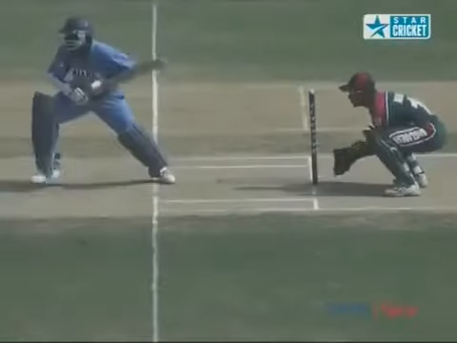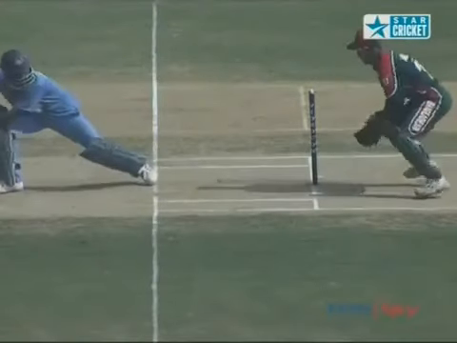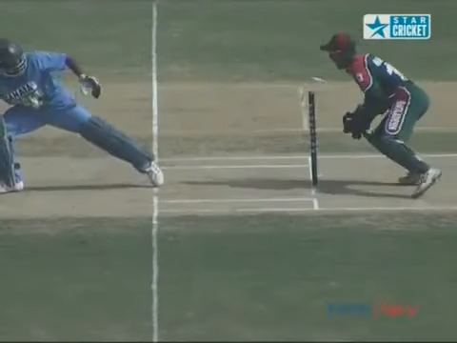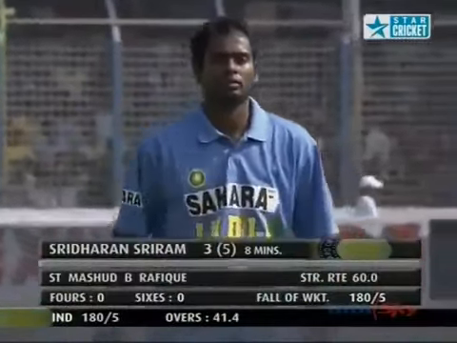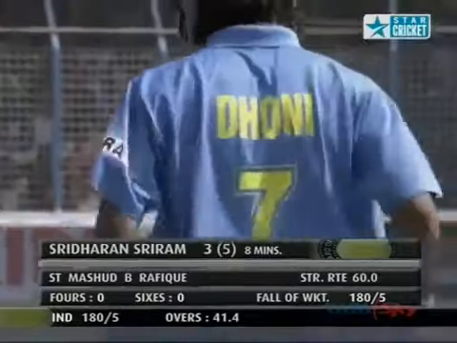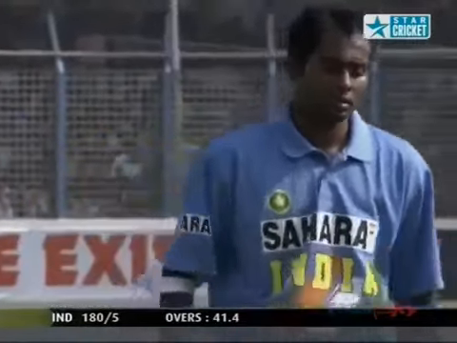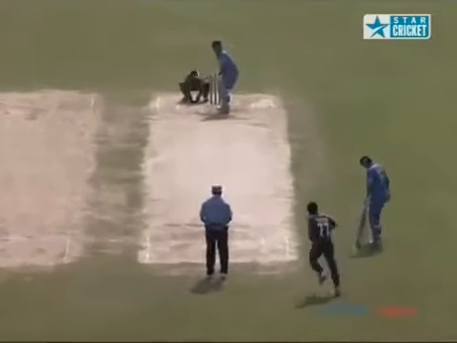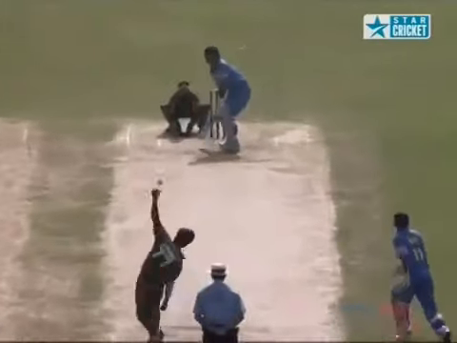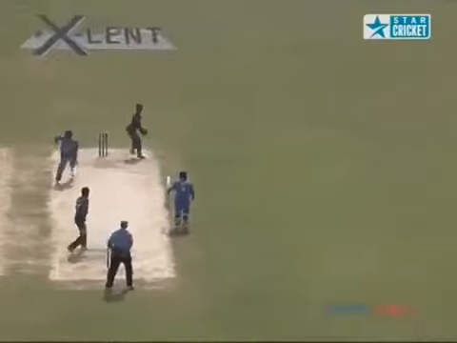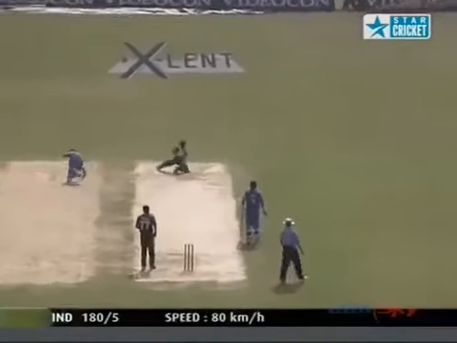But Bangladesh strike. It's a good decision by the third umpire. Sriram misses out. And full marks to Khalid Masood. He's a good keeper, and he's got the bails off in a flash. 180 for 5. So Rafiq will continue. Mahendra Singh Dhoni has come out to the middle. He's the man from Jharkhand.